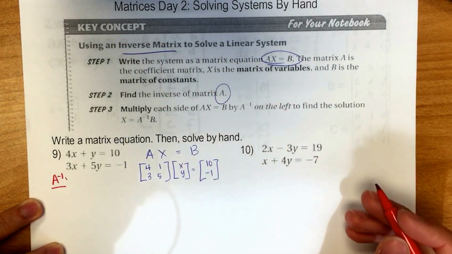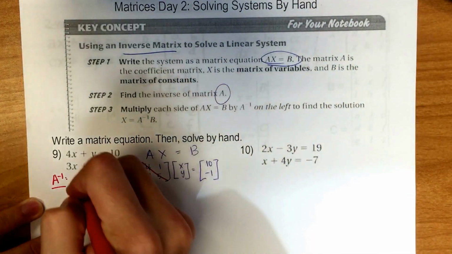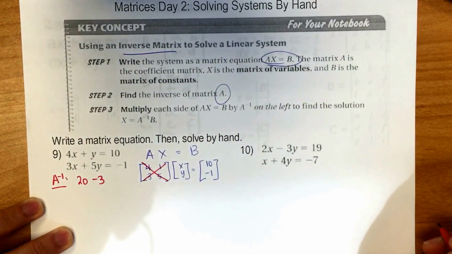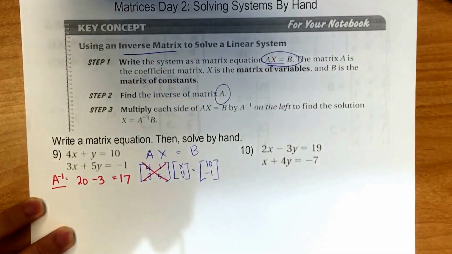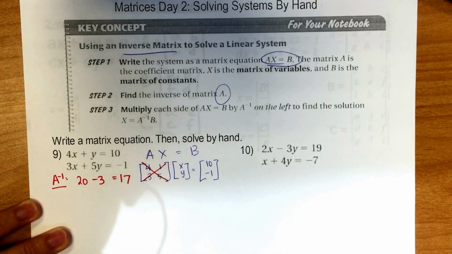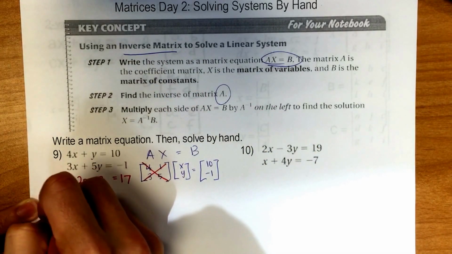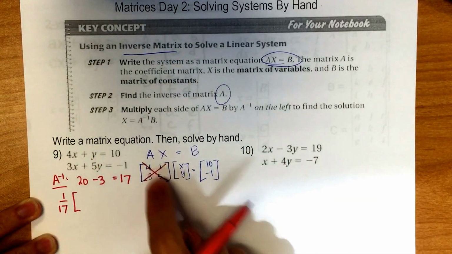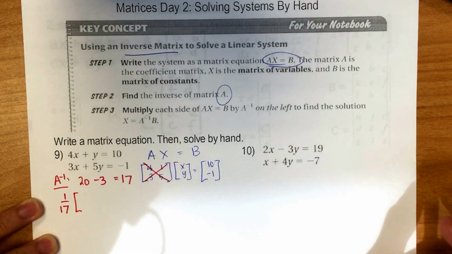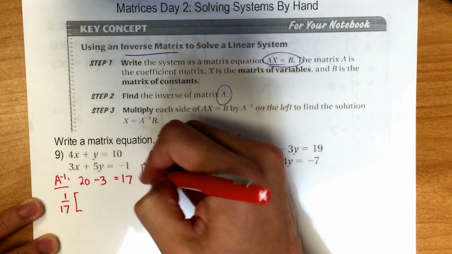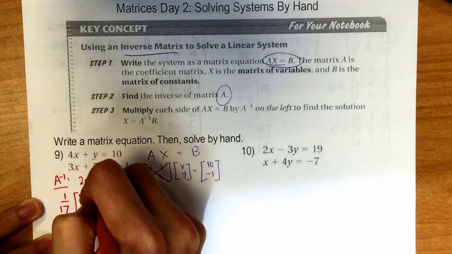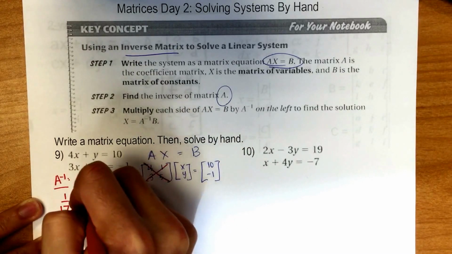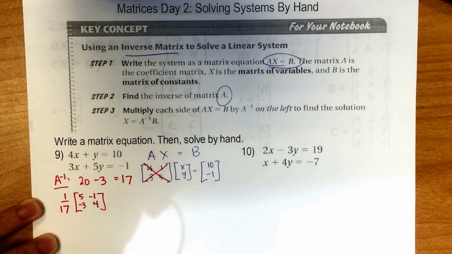So remember, finding the determinant means that you're going to take the first diagonal and multiply, you get 20. Take the second diagonal and multiply, you get 3, and you're going to subtract the values. You get a determinant value of 17. You're then going to take 17 and write it as a fraction, and you're going to switch the order of your diagonals and numbers. So remember from the previous video, the 4 and the 5 switch places. And the opposite diagonal, the 1 and the 3, they don't switch places, they just become the opposite sign.